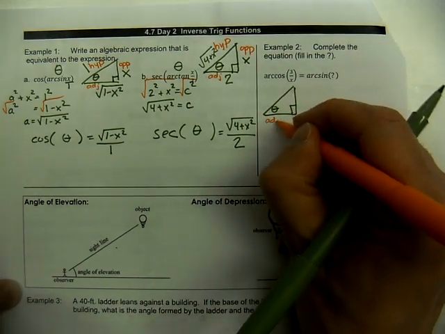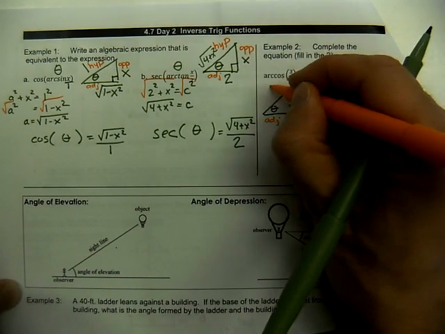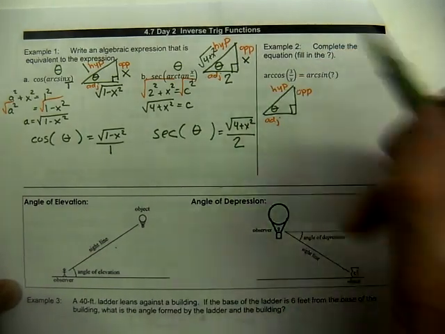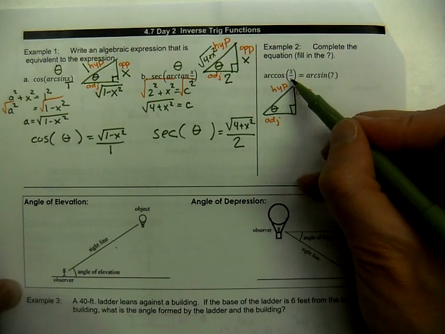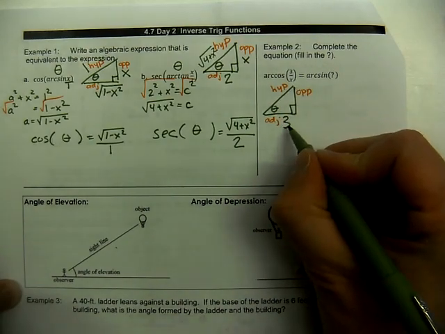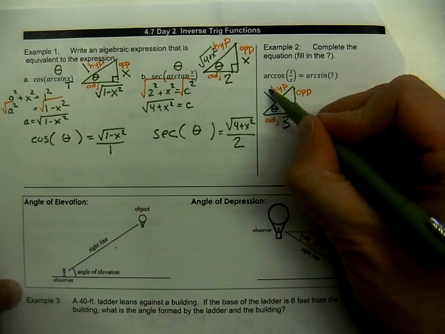Labeling the sides, adjacent leg, opposite leg, hypotenuse. Cosine ratio is going to be adjacent over hypotenuse, so the 3 goes on the adjacent leg, that's the base, and the x goes here on the hypotenuse.